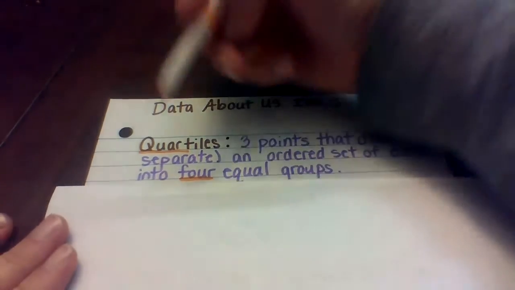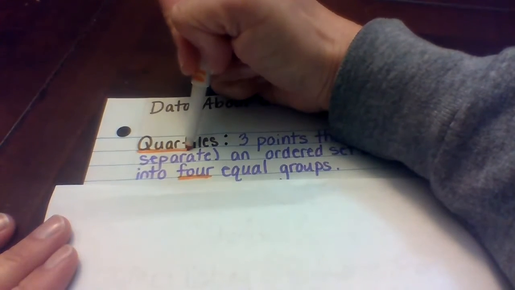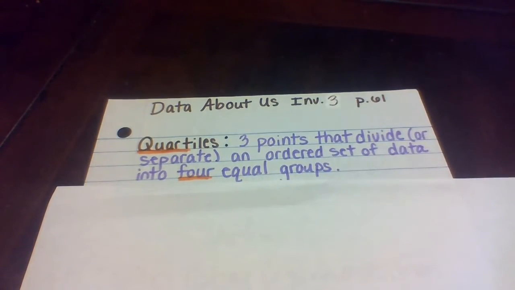So you can see here that I've underlined 4 in orange and quart in orange. If you know the root word quart, there are 4 quarts in a gallon. Quart means 4. That QUA gives it away.